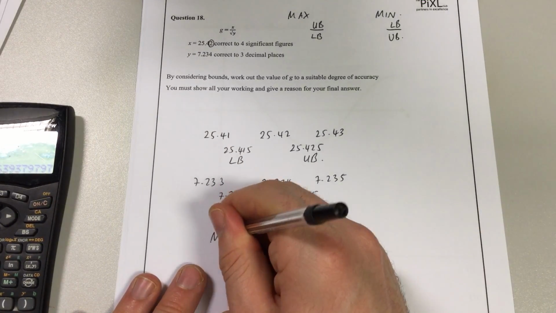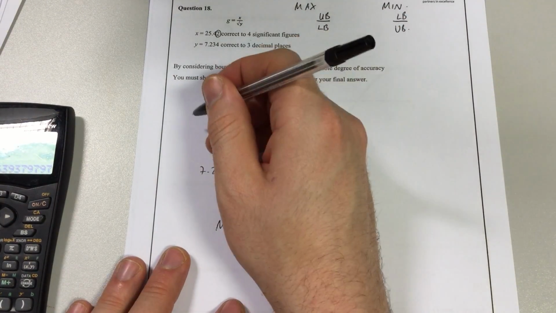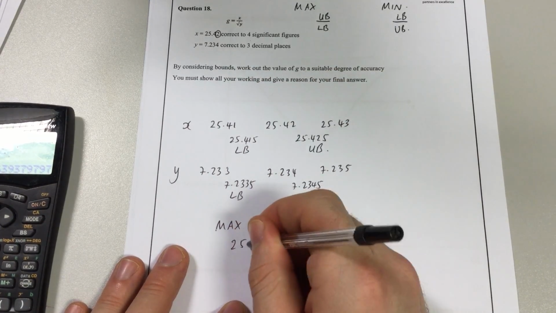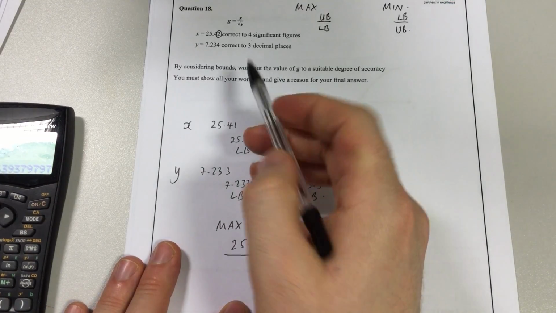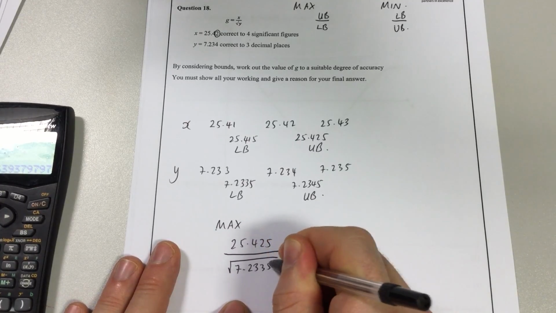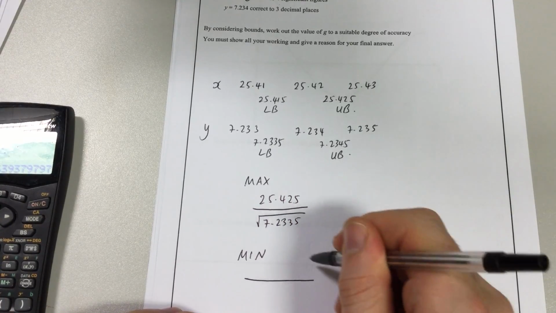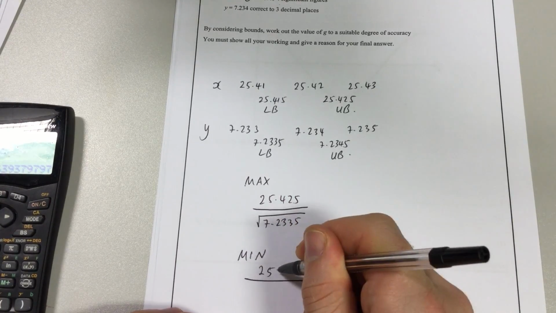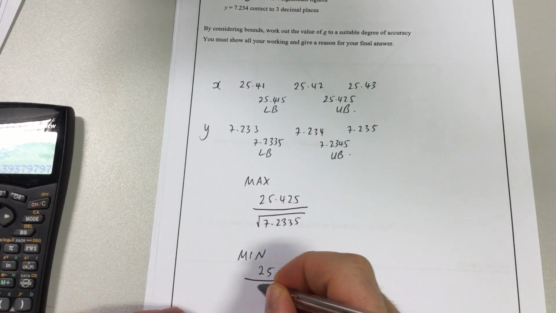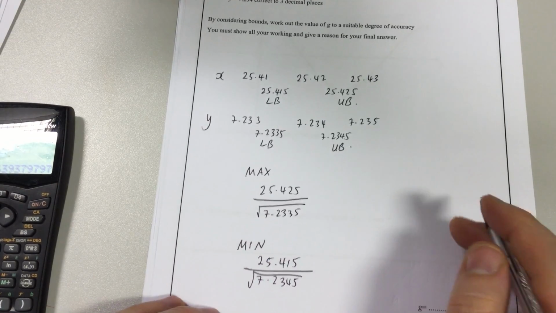So let's do our maximum value. So the maximum value we said is the upper bound for x. So where's x? X is this row and that's y. So upper bound for x is 25.425. The lower bound for y is that, so root 7.2335. Okay, and the minimum value it could be is the lower bound on top for x, so 25.415, and the upper bound on the bottom for y, so 7.2345 in a root. So let's work them out.